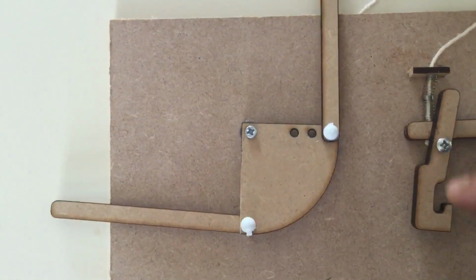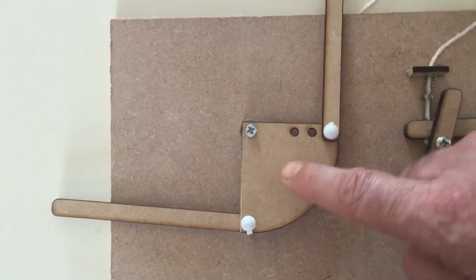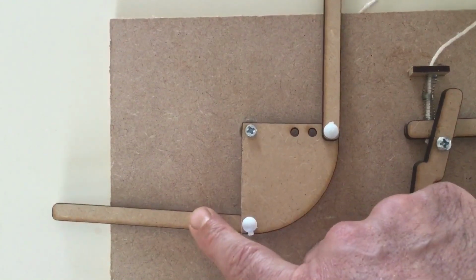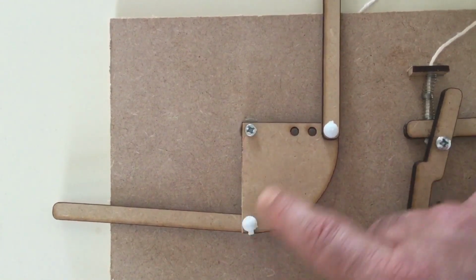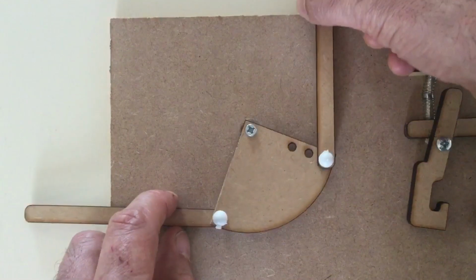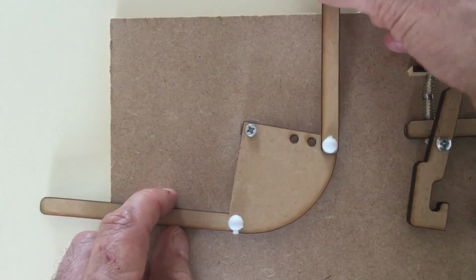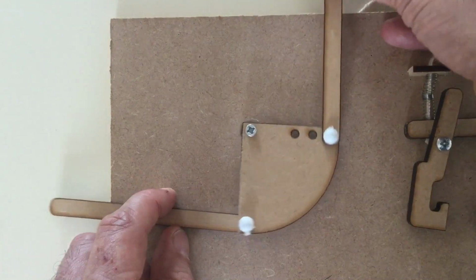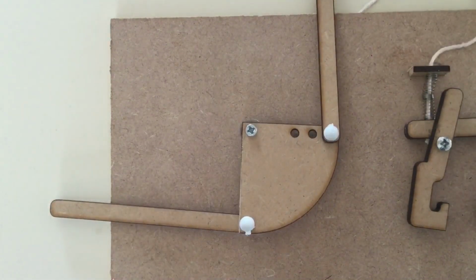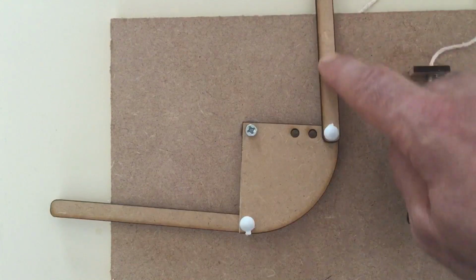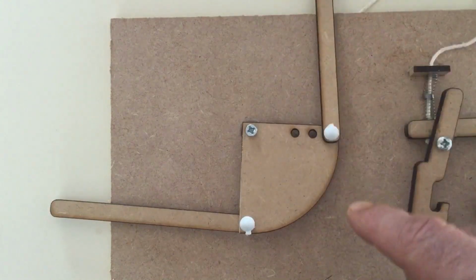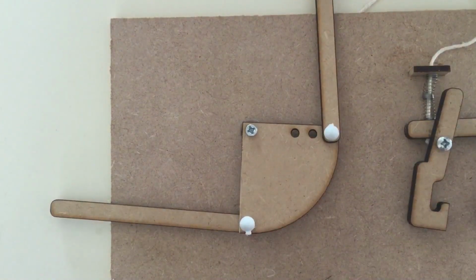Right, so the bell crank mechanism consists of an input, the bell crank itself, and an output. It's got 1 fixed pivot there, 2 moving pivots there, and if you push the input and pull the input, the output moves at 90 degrees to it. The reason it's at 90 degrees is because the input's in that direction, the output is in that direction, which is at 90 degrees to it.